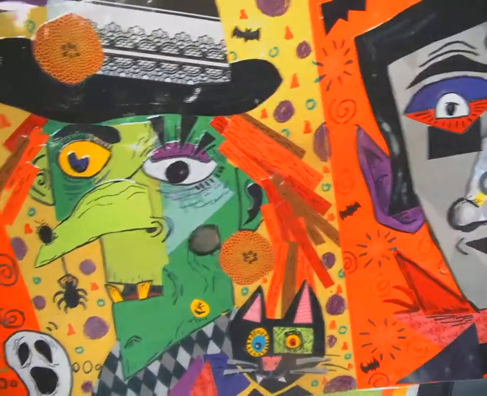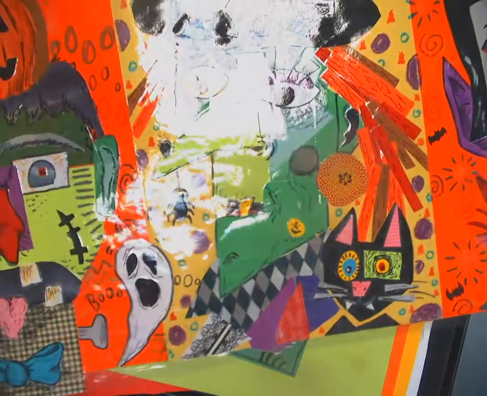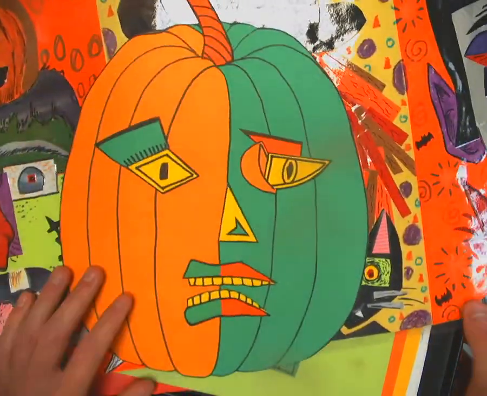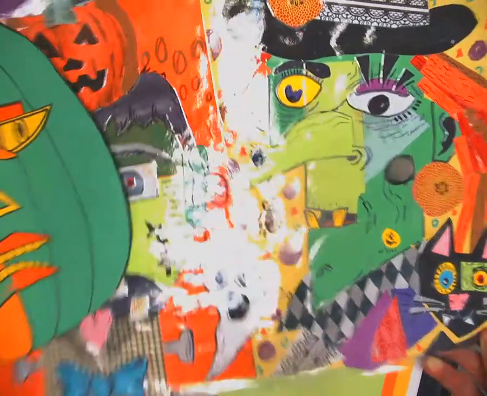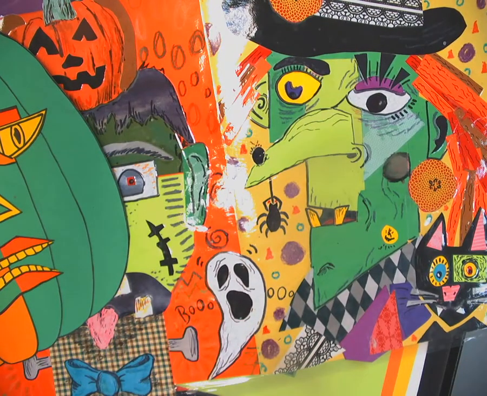So I want you to pick a theme, pick a trio, pick materials, and just kind of have fun being like Pablo Picasso, who always had fun when he made his artworks too. So good luck, show me what you have. If you have any questions, let me know too, but I think you guys are going to rock this. Have fun.